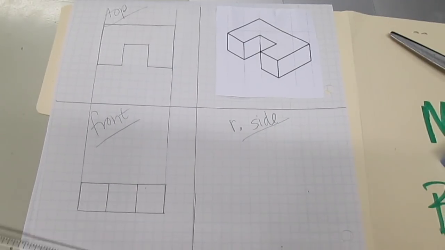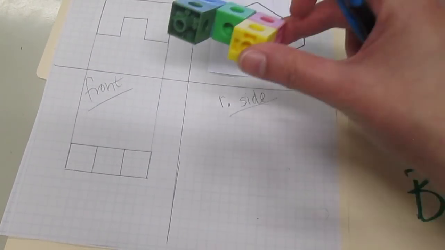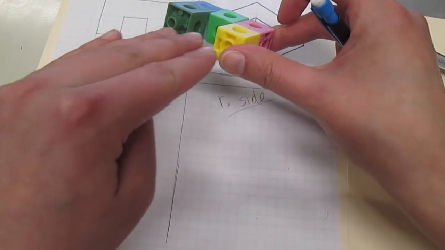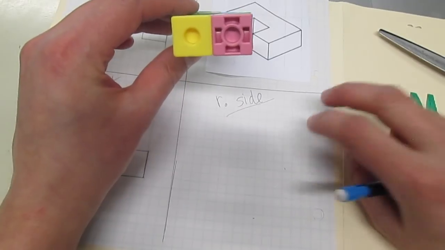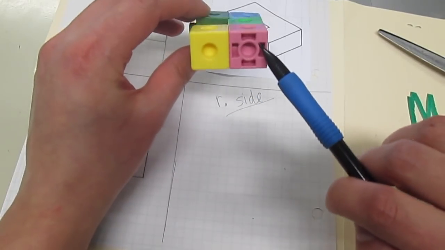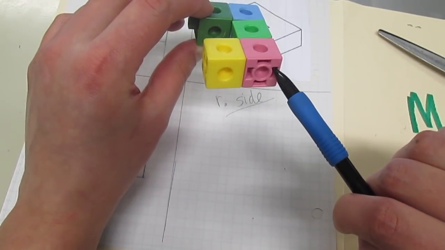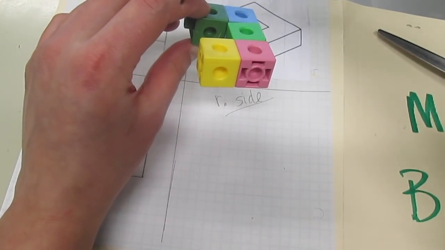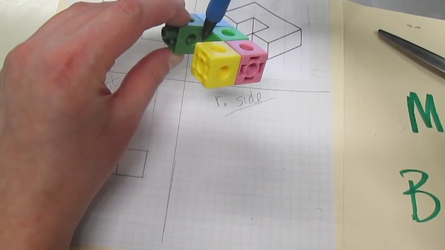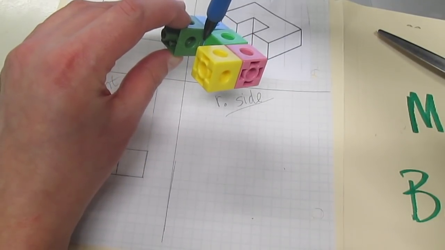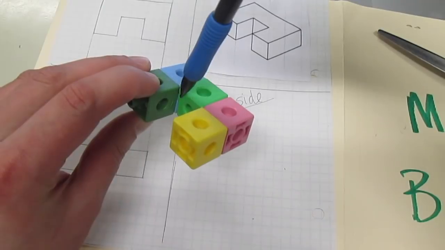And now for the right side view, if this is the isometric, the front is off to the left, the right side is off to the right. It's going to look like 2 cubes, but we are going to include a hidden line. The hidden line is there because there's a hidden edge over here.